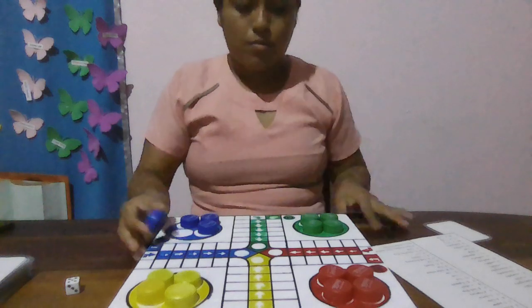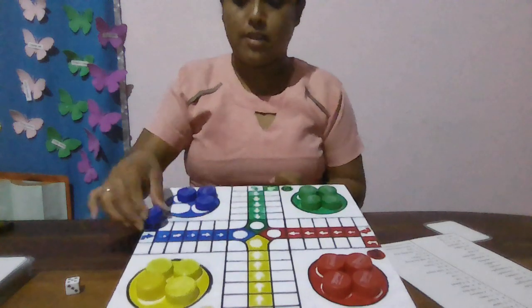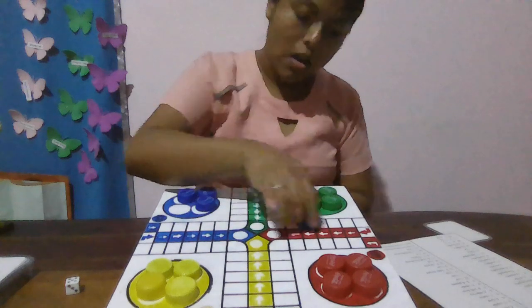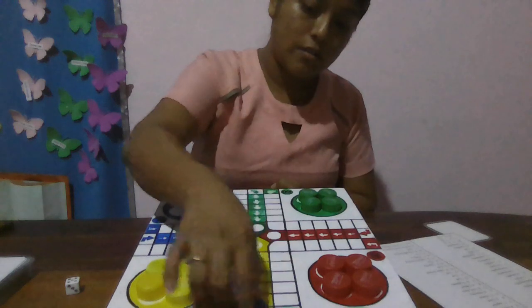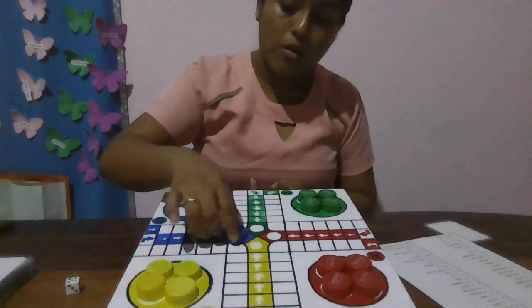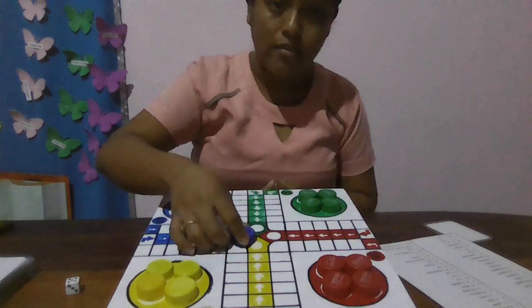So yeah, that's basically it. As you can see, you have to go all around until you reach your home base triangle.